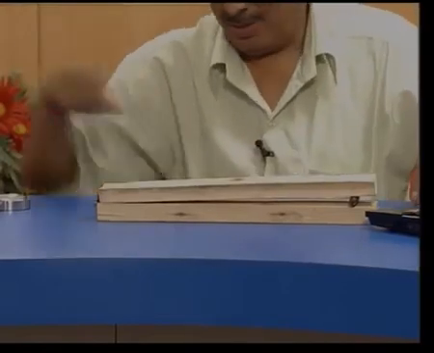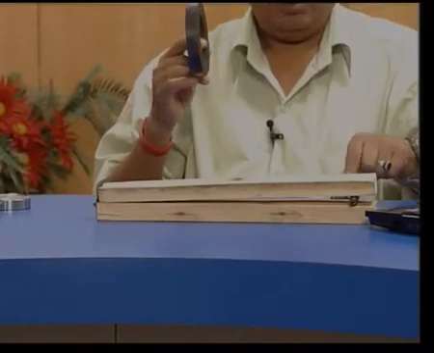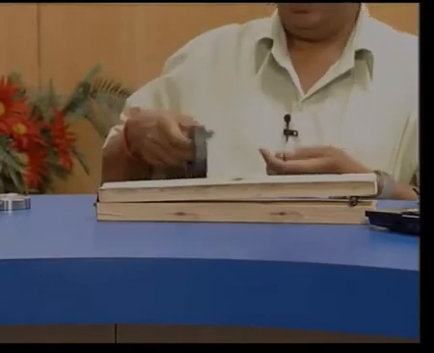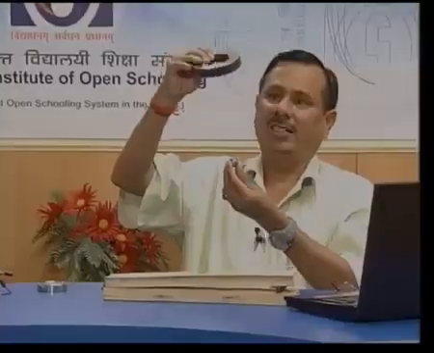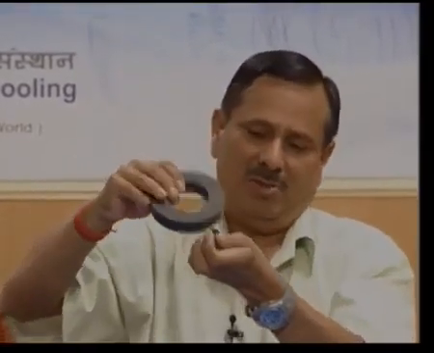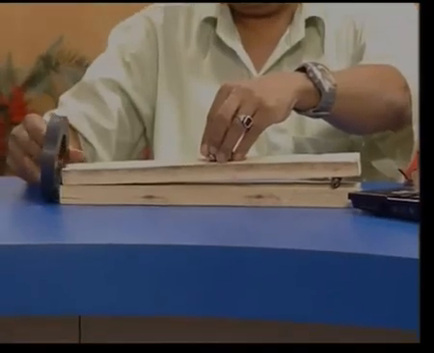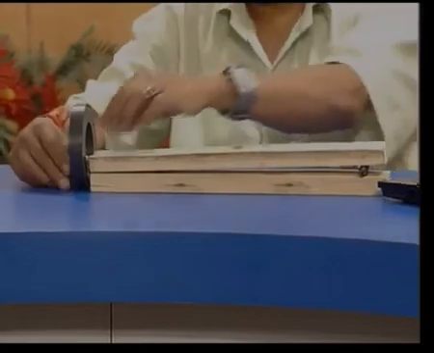Now, these are iron balls, and this property was earlier known to the Greeks, that iron is attracted by a magnet. This ball is also attracted by the magnet. It means this magnet attracts the iron balls. Now let us place these two iron balls and a magnet here, and let us see what happens to these two balls. These two balls go like this.